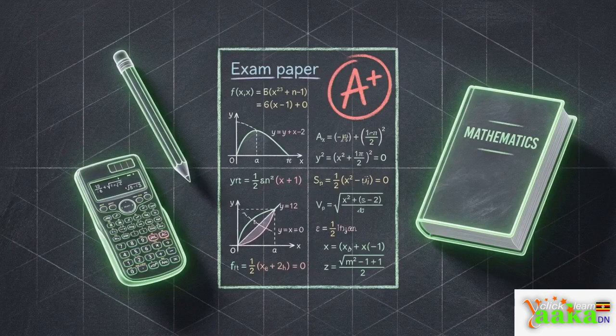Mastering these 3 specific frameworks makes solving complex algebra questions a structured process, leading to more consistent results in your UNEB exams.